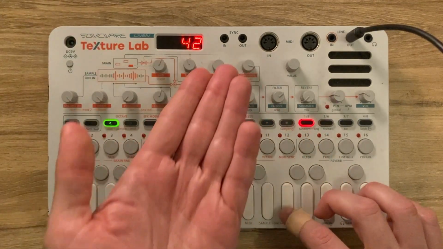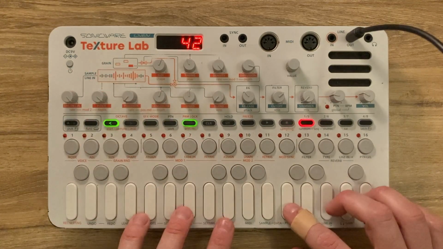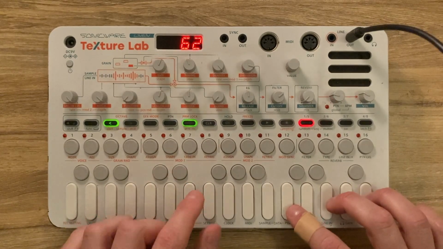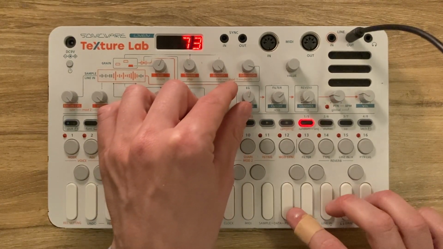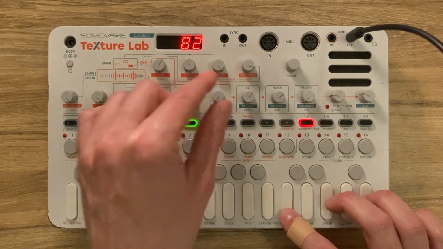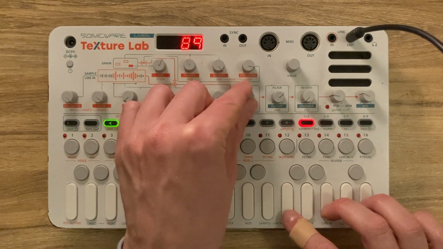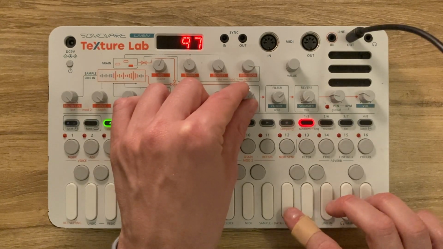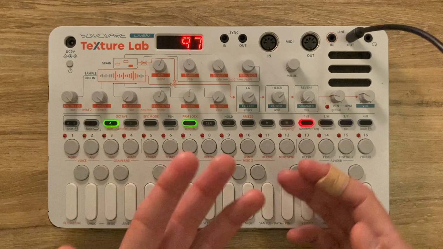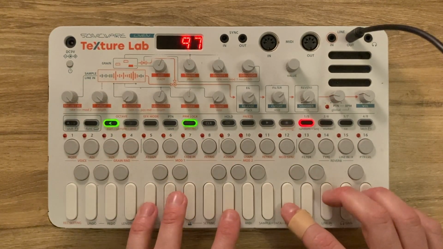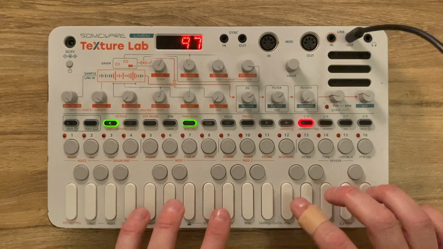A shorter release will mean that it will go on for less time. And that's a little bit too short. Let's try this. Yeah, you really have to play this by ear, and the exact values are going to change from sample to sample, and will also depend on what you want to do with it.